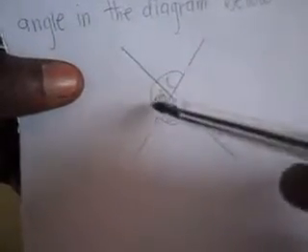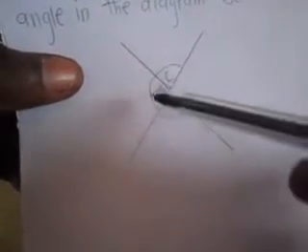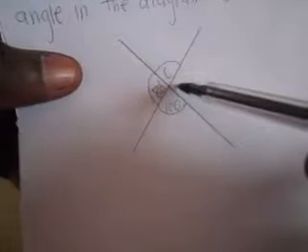If you don't want to go that way either, look at it this way. These two angles are also vertically opposite angles, so the magnitude of this angle here would also be 80 degrees. You can consider this as a straight line too.